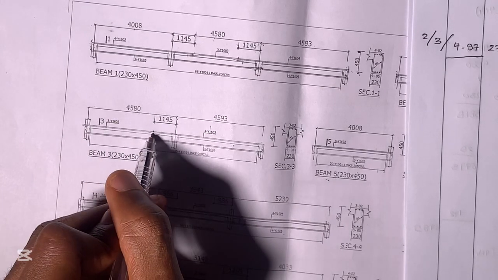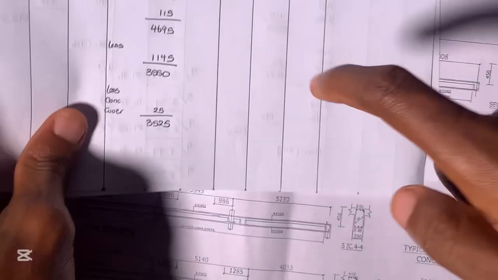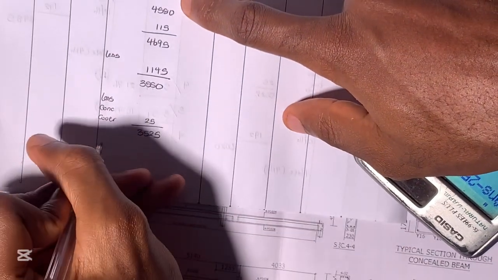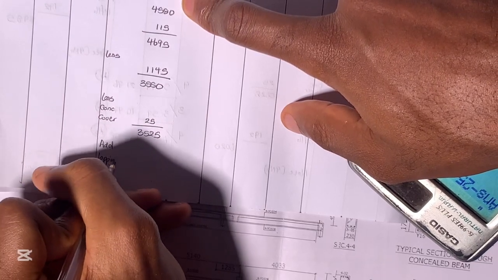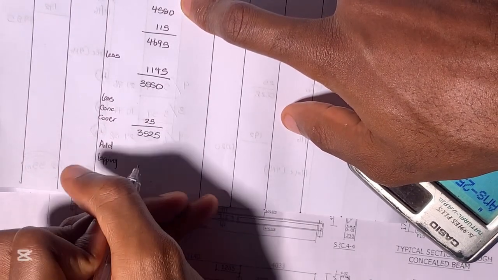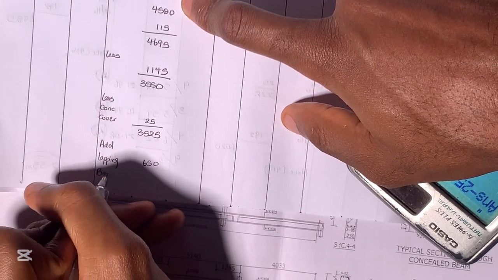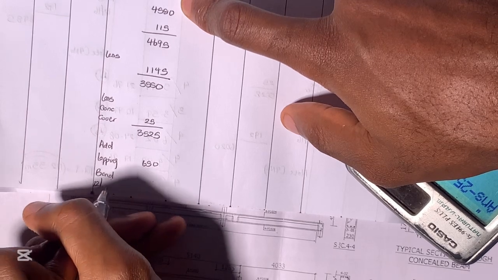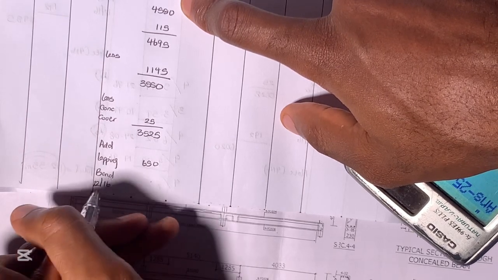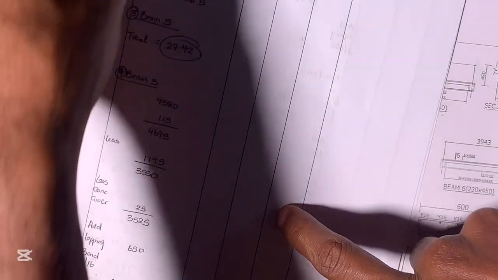So we'll now add lapping, and then we'll add bend. Our lapping, we said this was 650, and our bend is 2 times 12 by 16, which is 192.